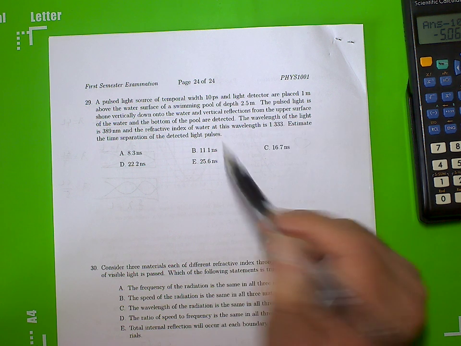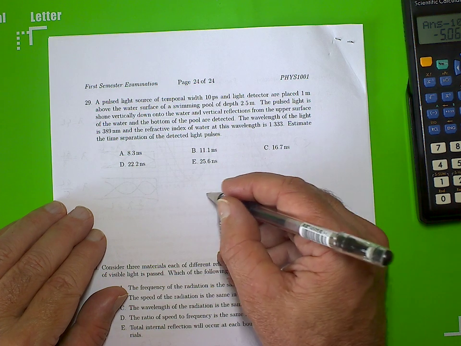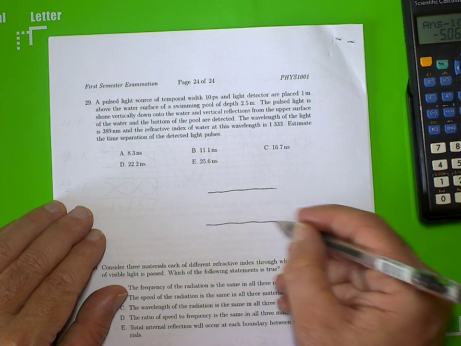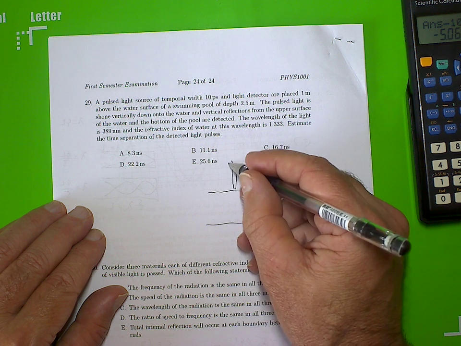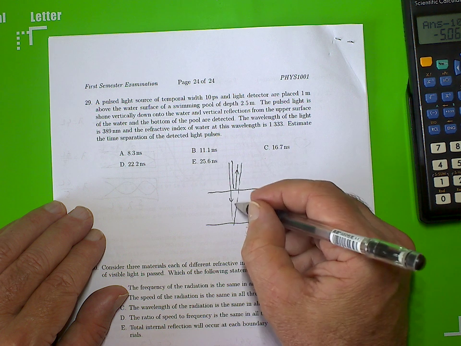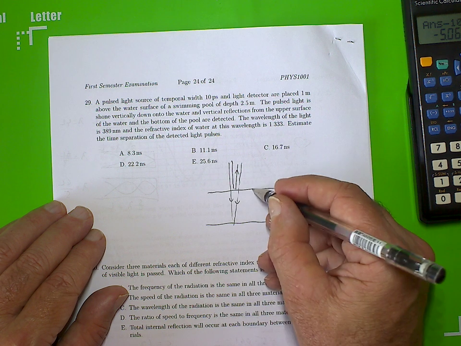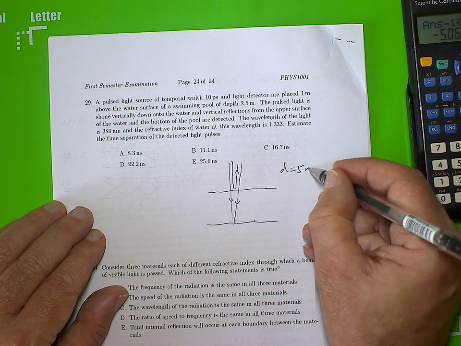Estimate the time separation. Okay, time separation, easy peasy. Let's go. So one light goes down, comes back up like that. Other light goes down, comes back up like that. So it travels an extra distance of 2.5 meters down and 2.5 meters back, so a total of 5 meters.